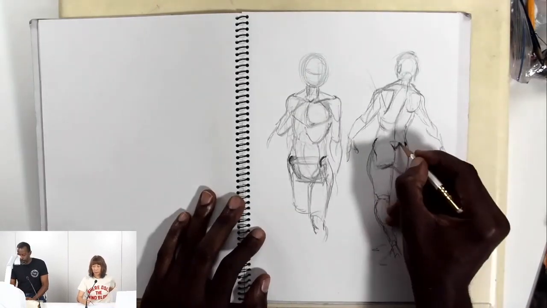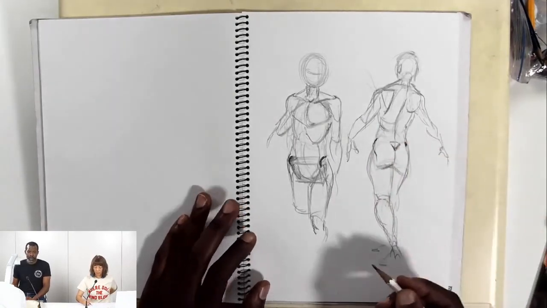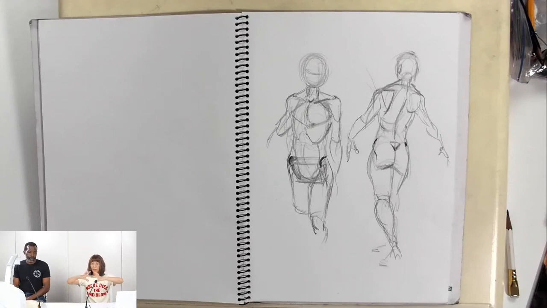Sorry to use a technical term, but below it is the tailbone. This little triangle is also a very popular landmark. If you know where the sacrum is, the position of the whole pelvis becomes solid.